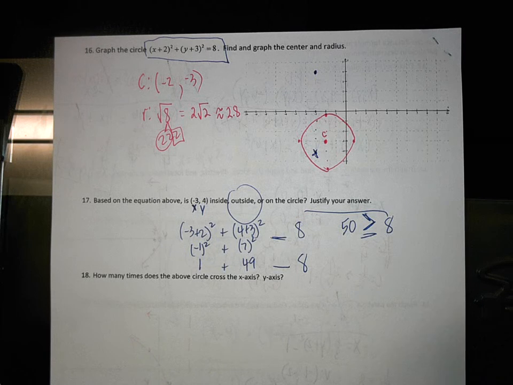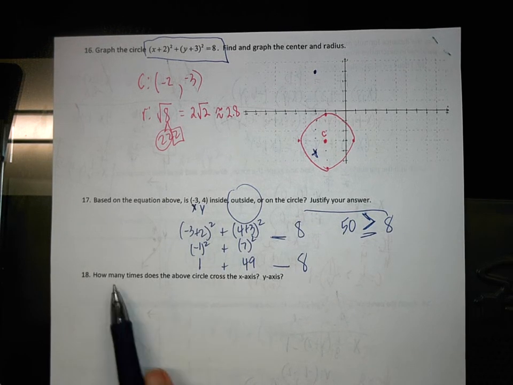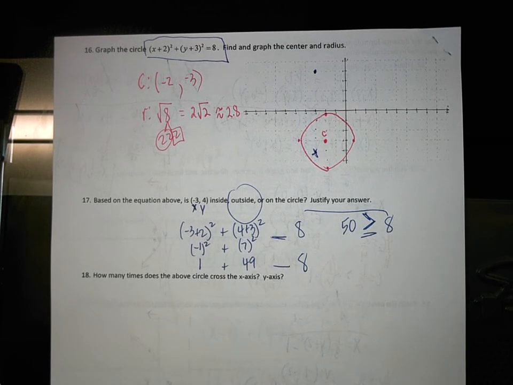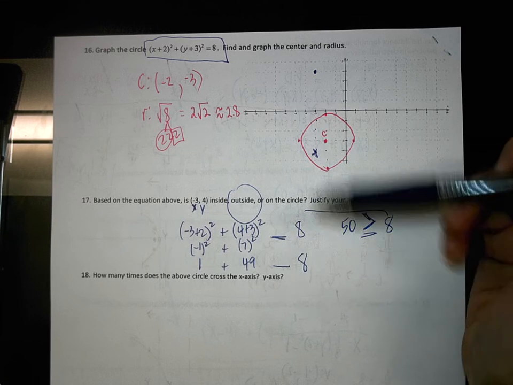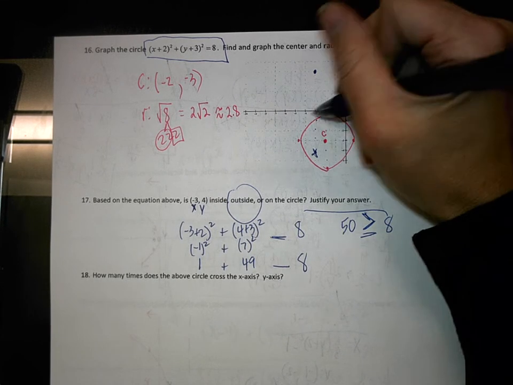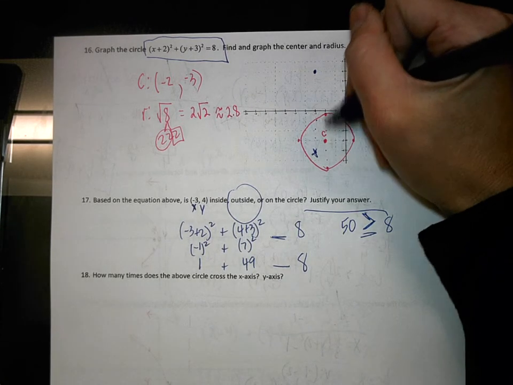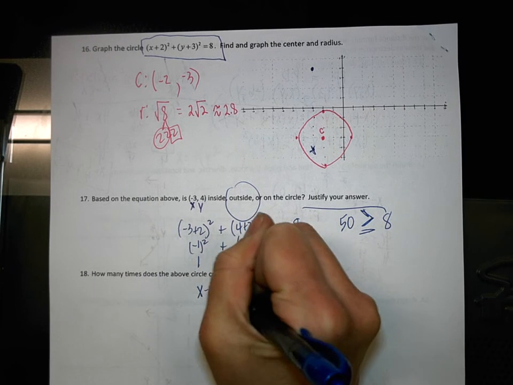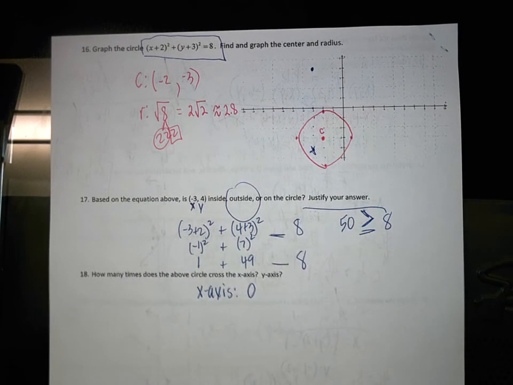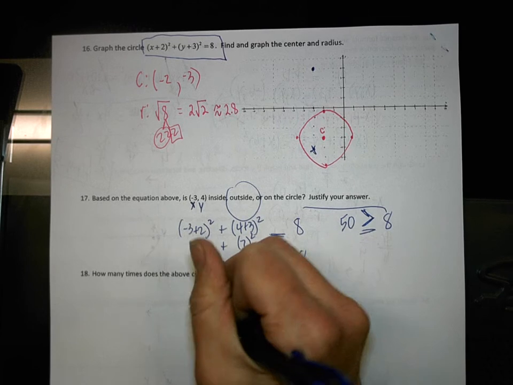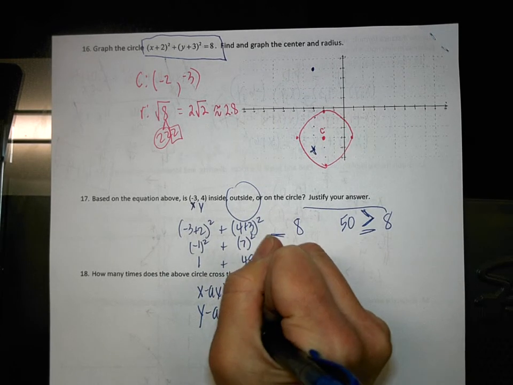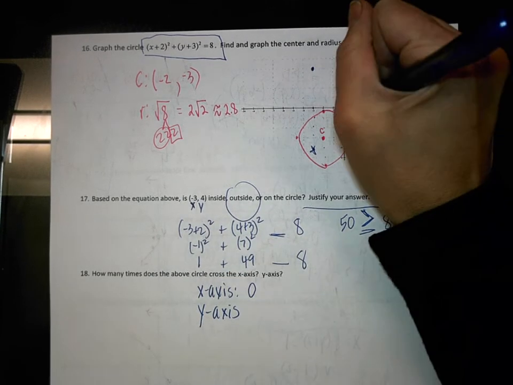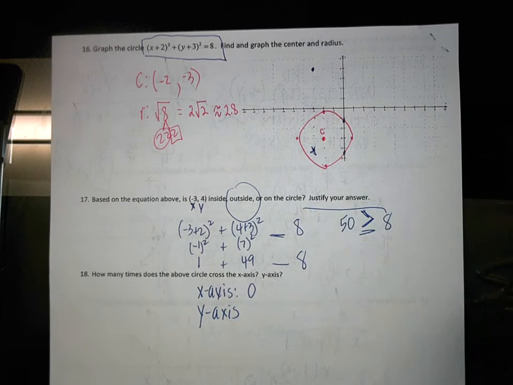The last one says, how many times does the circle above cross the x-axis? Right here you can see that it's not going up to 3. It's not even touching the x-axis. And so for the x-axis, it's 0. It does not ever cross the x-axis. For the y-axis, if you look, it is touching the y-axis in 2 places. And so it intersects the y-axis 2 times.